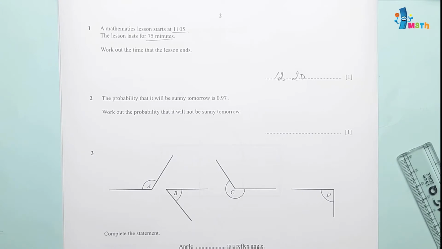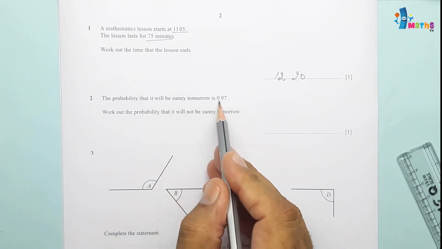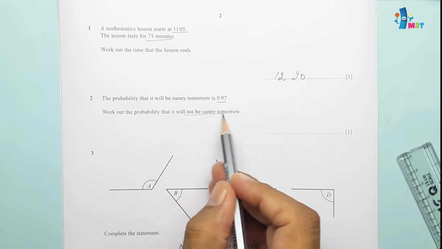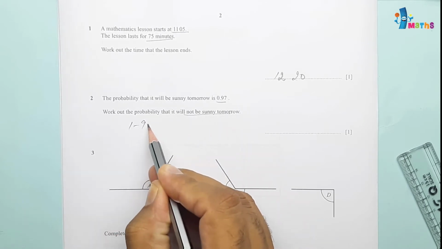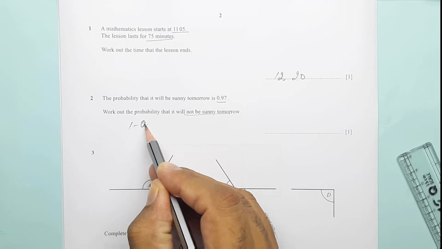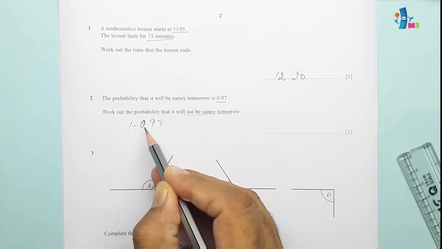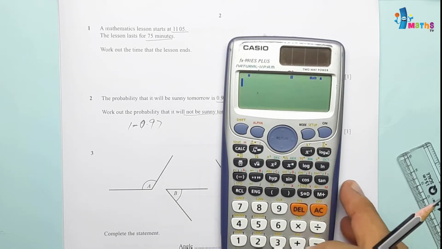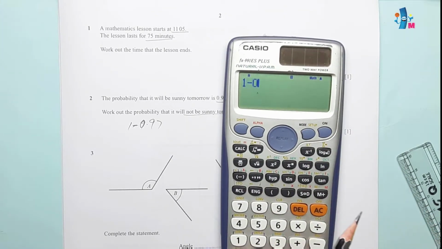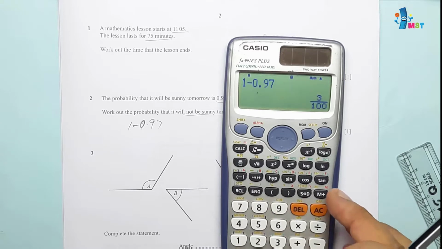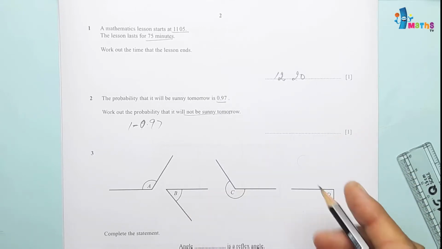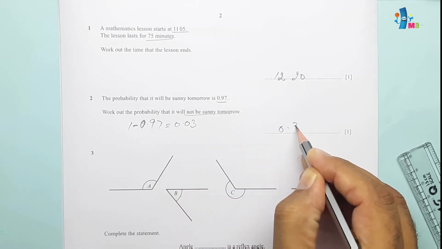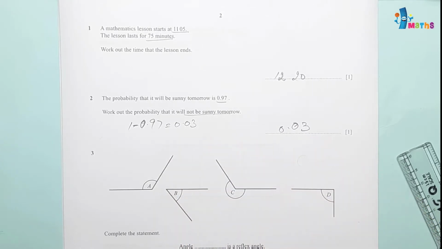Question number 2. The probability that it will be sunny tomorrow is 0.97. Work out the probability that it will not be sunny tomorrow. So 1 minus 0.97, because total probability is 1. We can subtract 1 minus 0.97. This will be equal to 0.03. So 0.03 will be our answer.